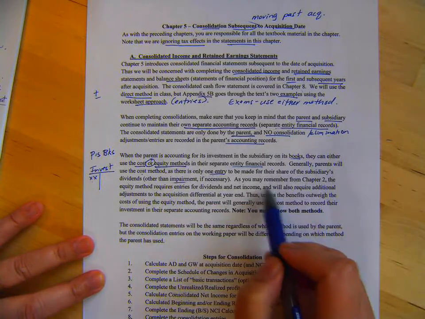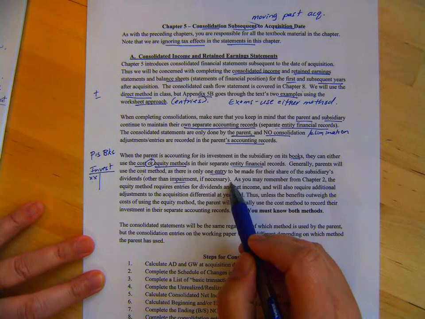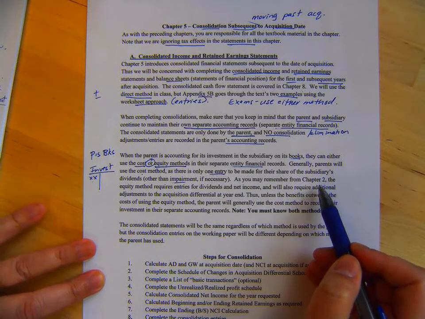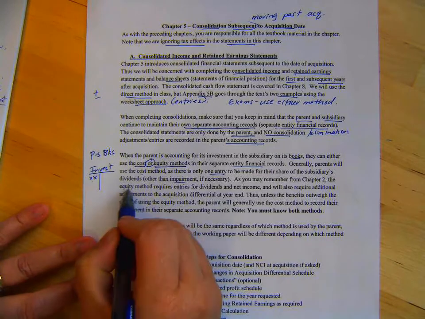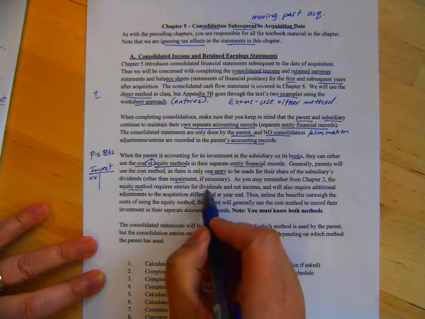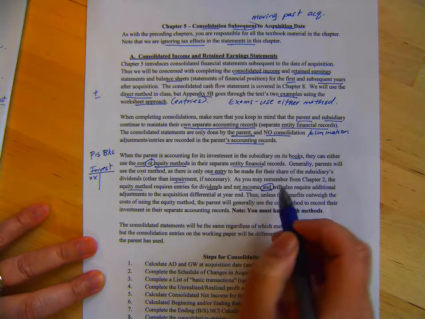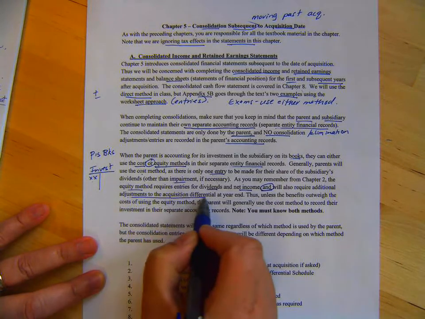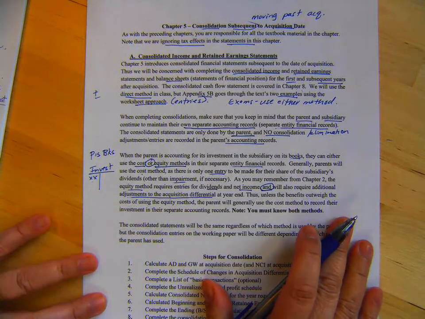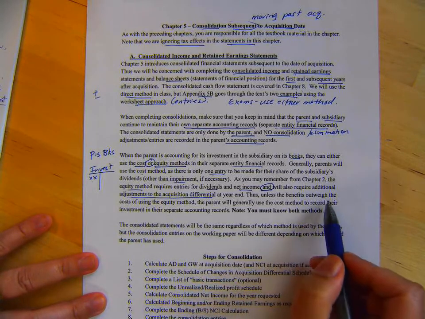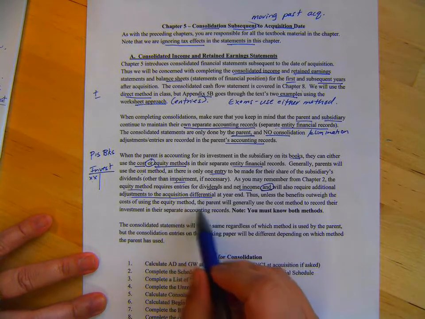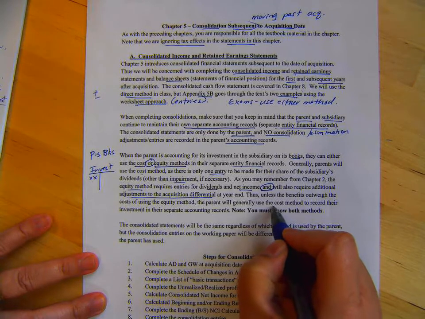And in terms of the equity method, this is where we start doing more and more entries. The equity method requires entries for dividends and additional adjustments to the acquisition differential at year end. So unless the benefits outweigh the cost of using the equity method, the parent generally uses the cost method.